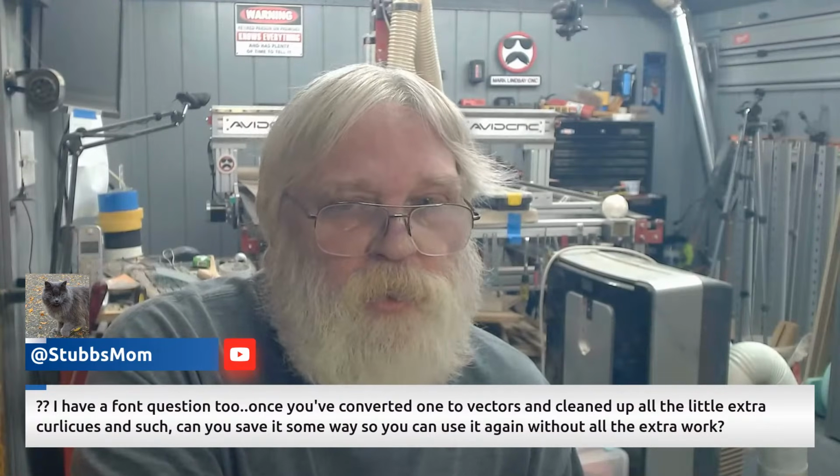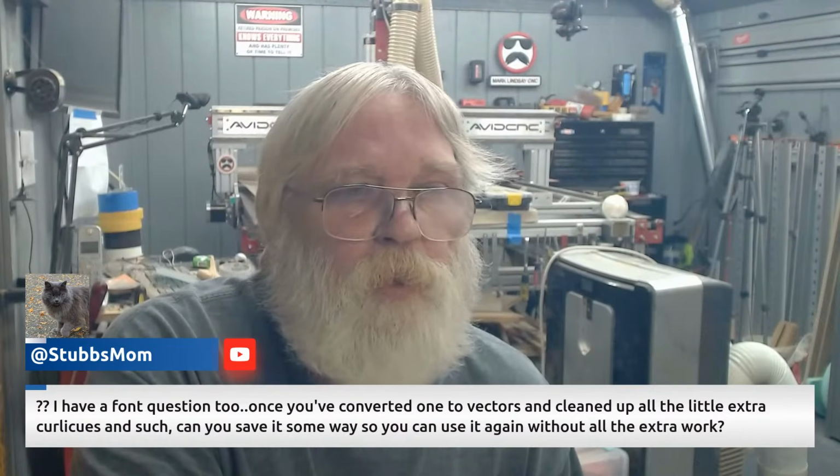Fonts have some advantages over vectors in that you can edit them, you can space them apart a lot easier than you can after you've converted them to curves. Can you save them and use them over and over again? Certainly you can, but not the font itself. Once it's converted to curves, it's just another vector. So let's see. I don't know if that makes sense.